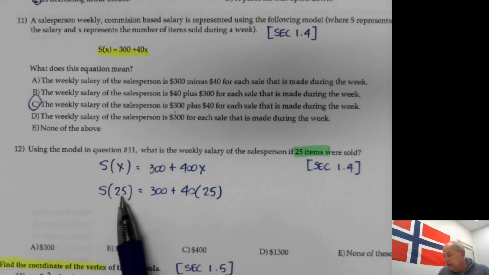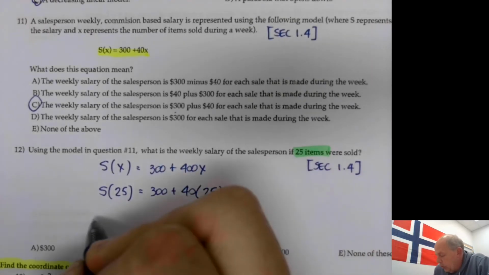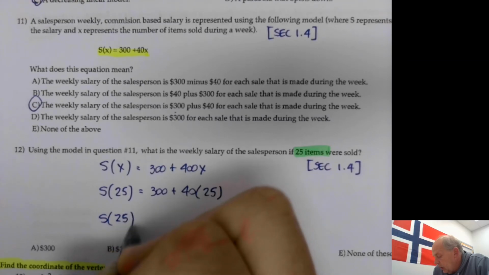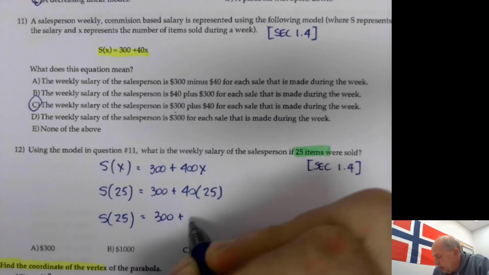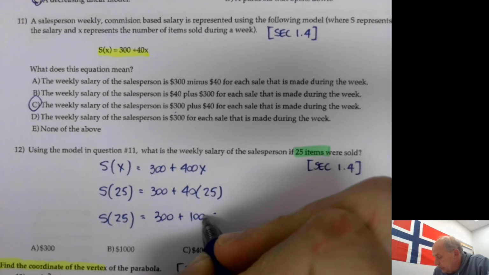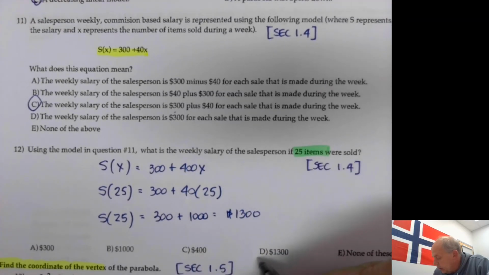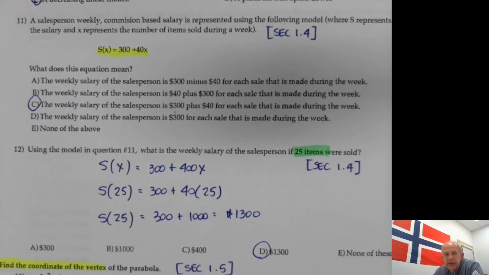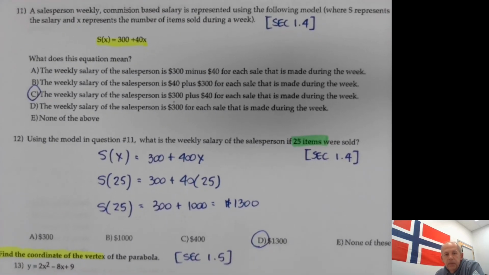So the salary for 25 items sold is $300 plus 40 times 25. Salary for 25 items is $300 plus 1,000. My answer is $1,300 for choice D. There's how I would work that one.